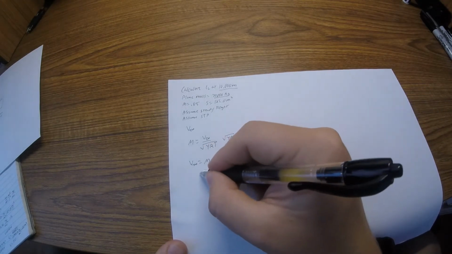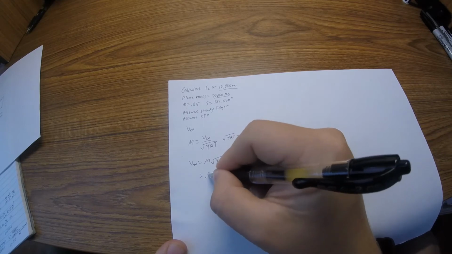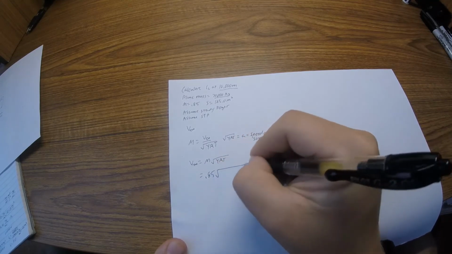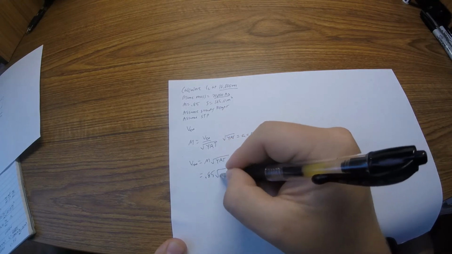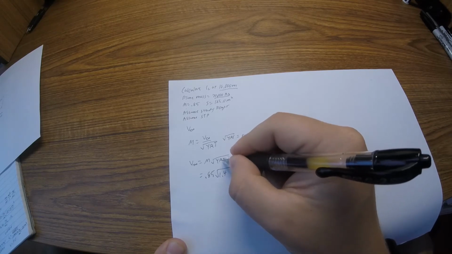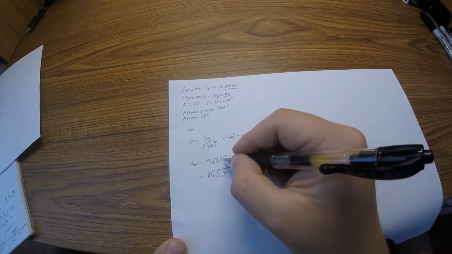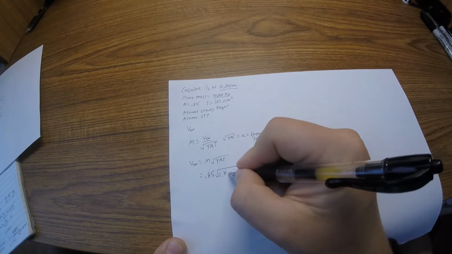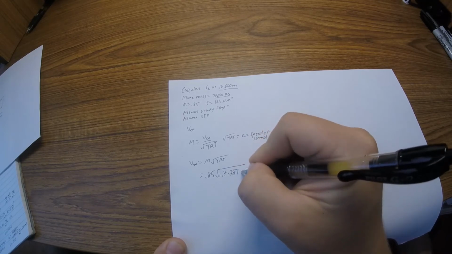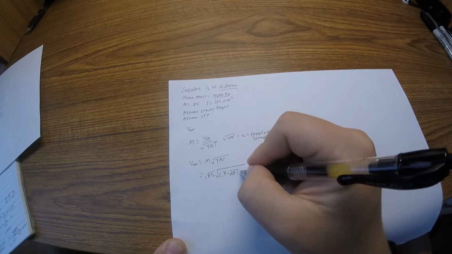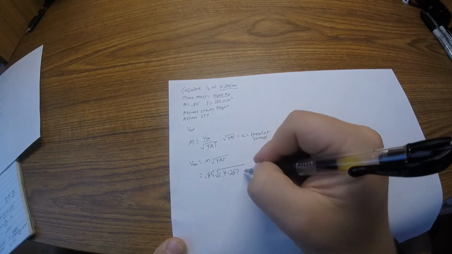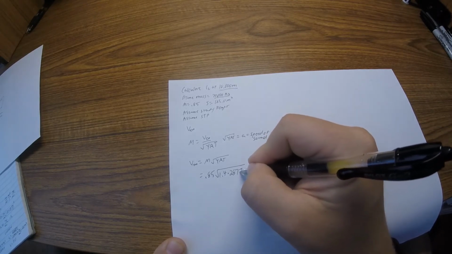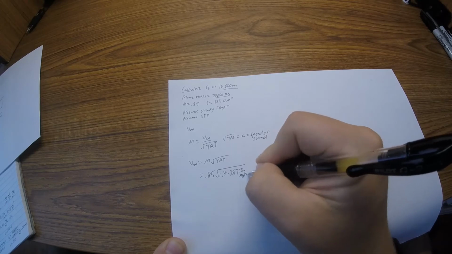So calculate this. Mach number is 0.85. Gamma for air is just 1.4. This R value is the gas constant for dry air, and that is 287. And the units on that are joules per kilogram Kelvin.